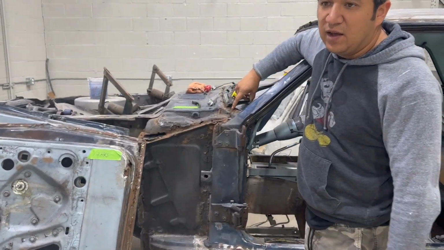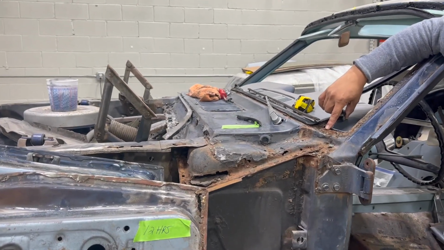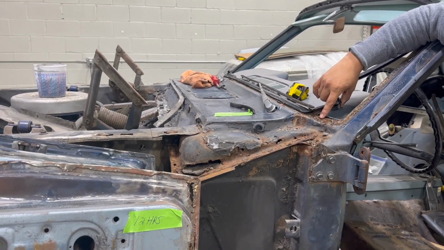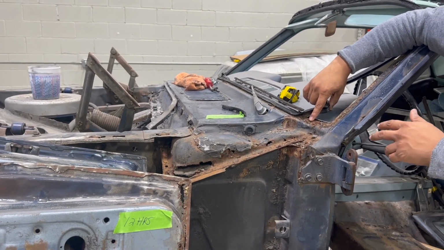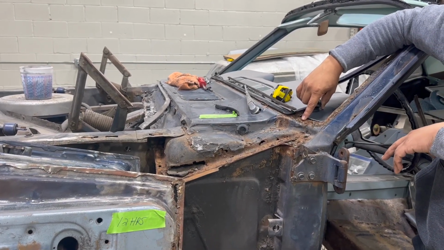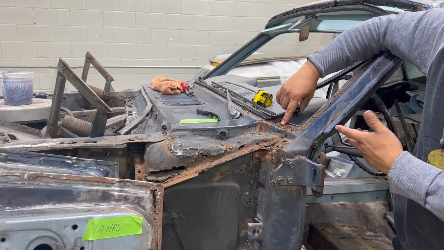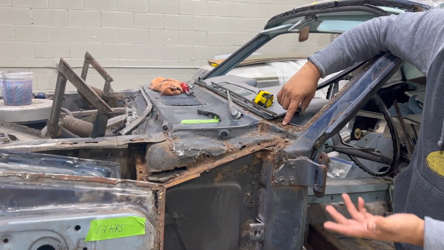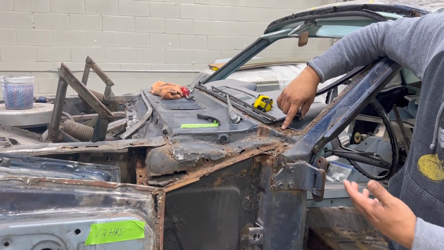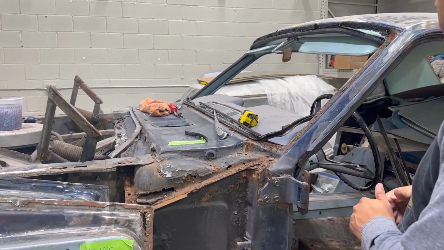We have the window channels. This is all rusted out. To the average person, you don't see any holes, but as you sand that down and remove the rust, the metal may start thinning out and holes may be created. So all of these are factors when quoting out a job.